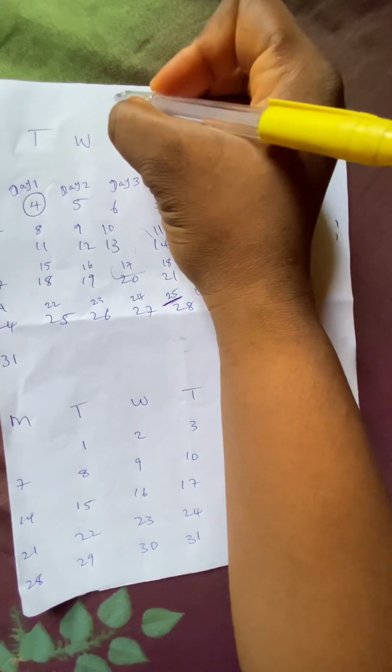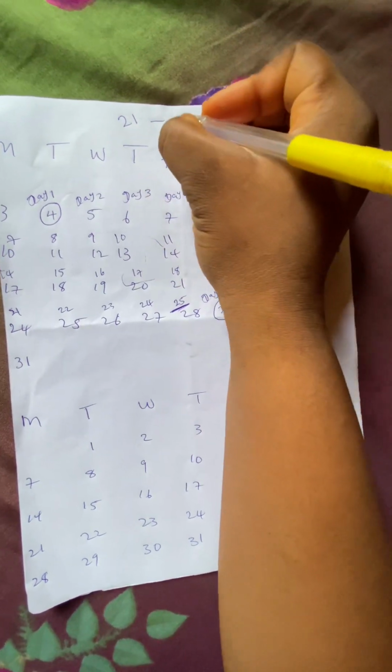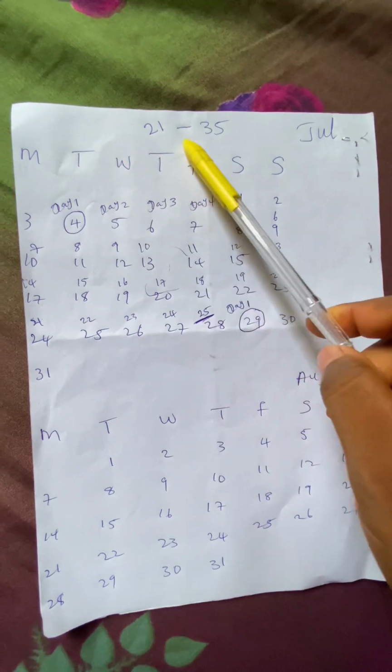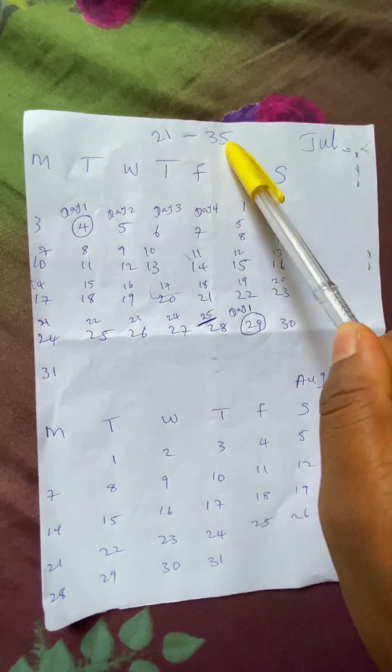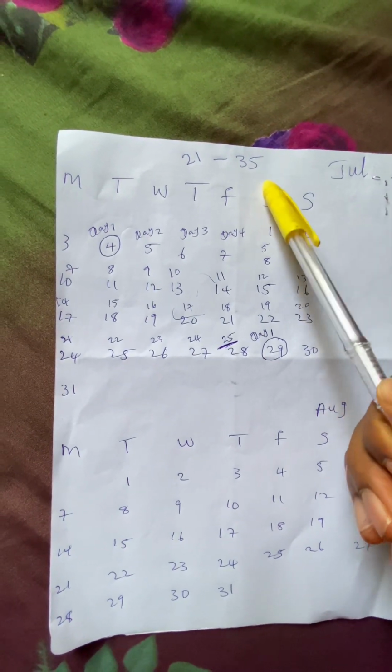Don't forget, a woman is supposed to have from a 21-day cycle to a 35-day cycle. This is the normal cycle. If your cycle is either 21, 22, 23, 24, 25 to 35, it is very normal. If it's changing every month, it is very normal, right?